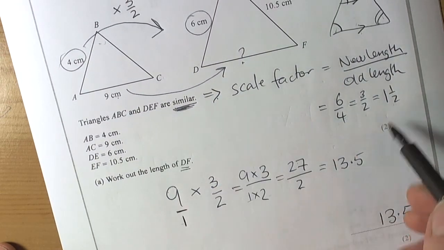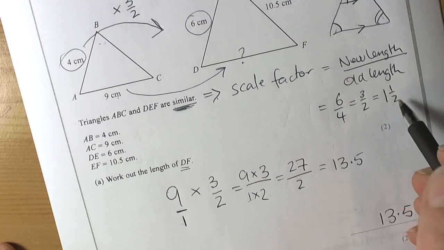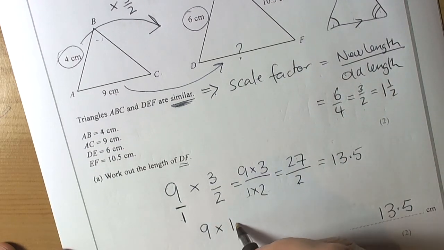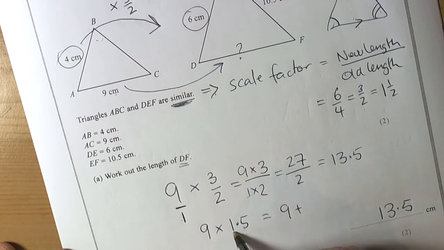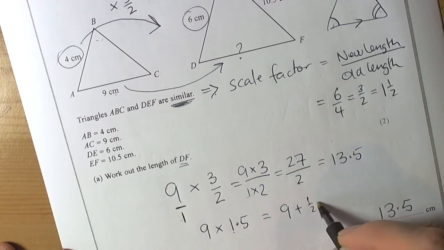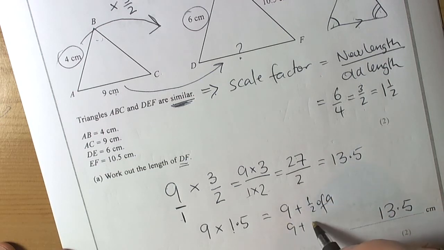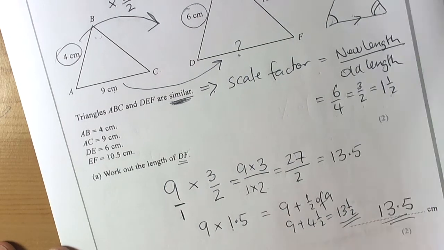Now, if you don't like dealing with fractions and you prefer to think of this as 1.5, then you would have simply done 9 times 1.5, which you should recognise is the same as 9, the original whole one, plus a half of 9. Well, 9 plus a half of 9, which is 4.5, would be 13.5. Either way, you get the same answer, 13.5.